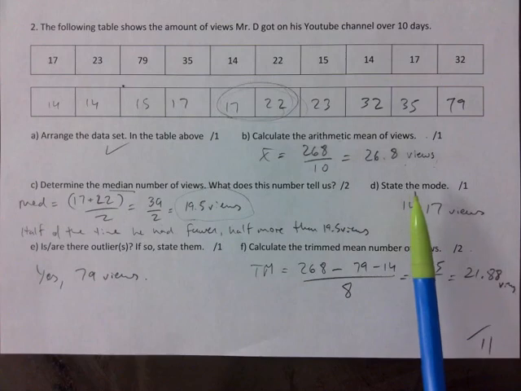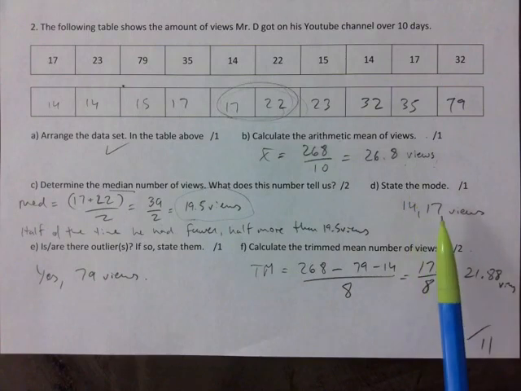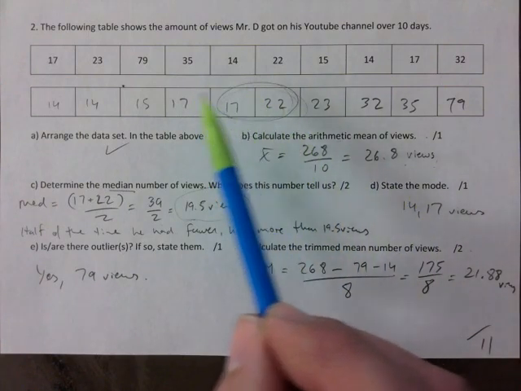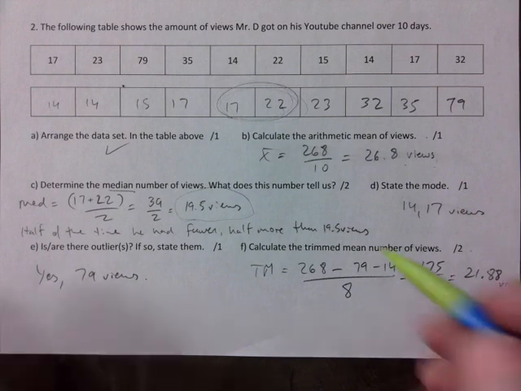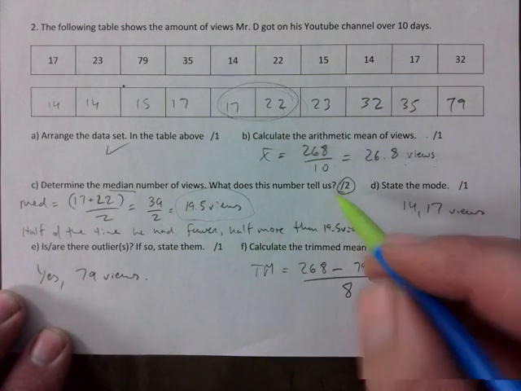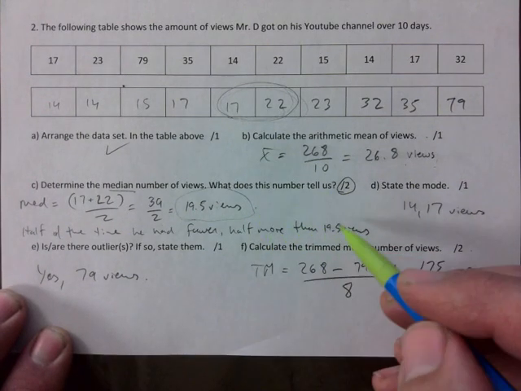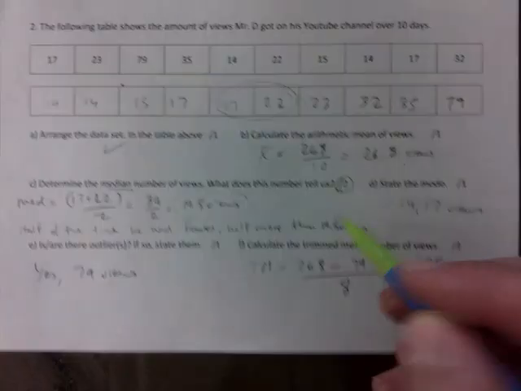Is there a mode? Yes, 14 and 17. There's a mode right here. There's a mode right there. Easy to see when it's arranged. So you get 1 mark if you've identified that correctly. 2 marks for the median: 1 mark for calculating it and 1 mark for the explanation.